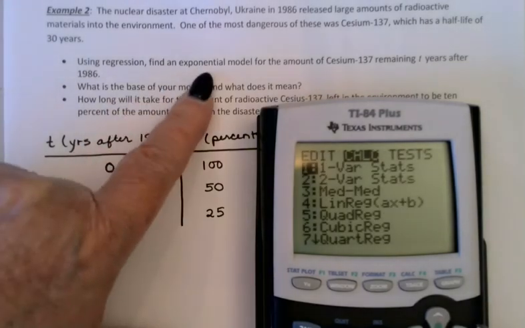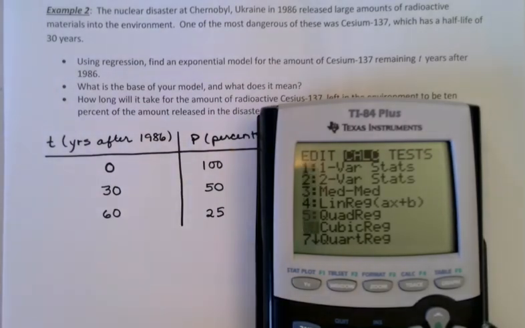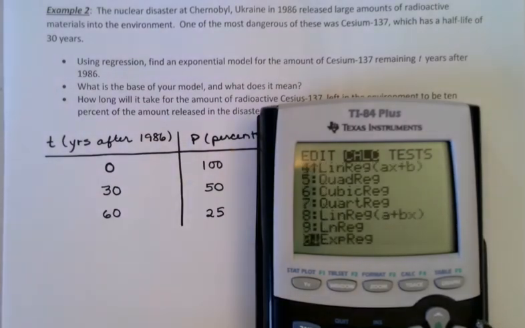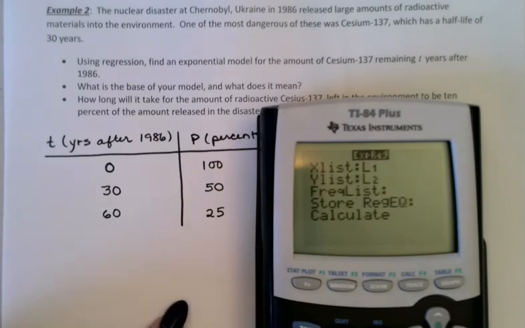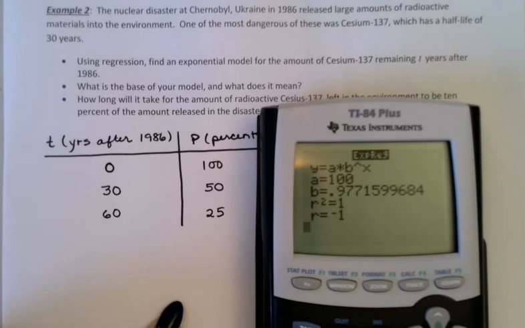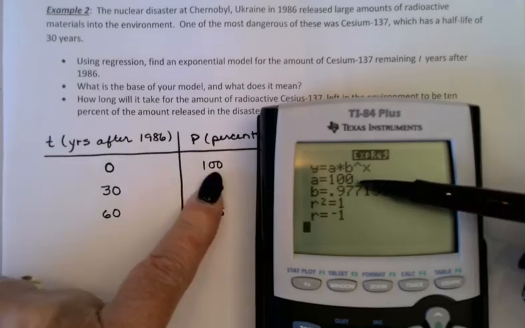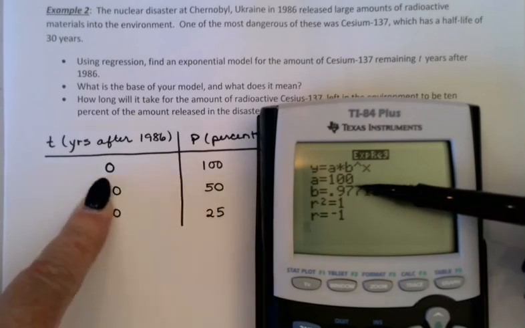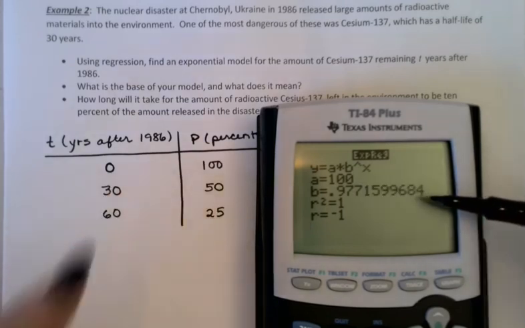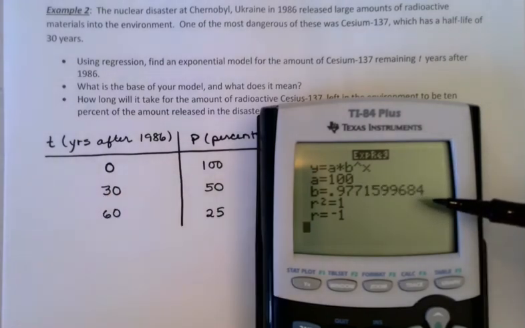And it specifically says an exponential model, but half-life problems always are. So I'll do exponential regression. And let's see, everything looks good there. We'll just calculate. A is 100, not surprisingly. That was the y-intercept. We saw it right there. Our b is about 0.977, and we have a perfect correlation coefficient here.